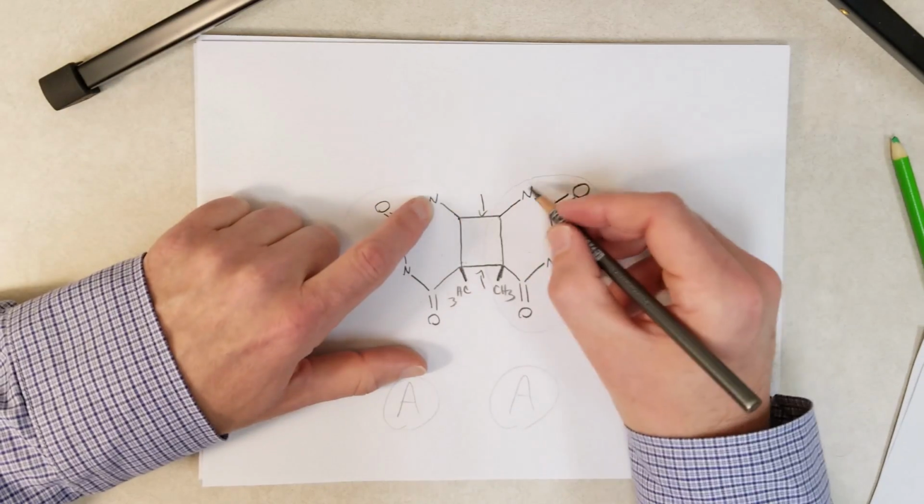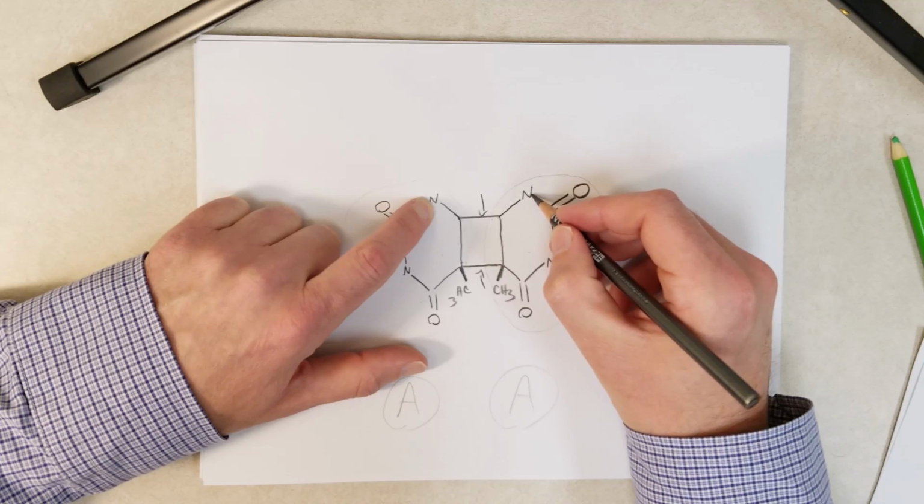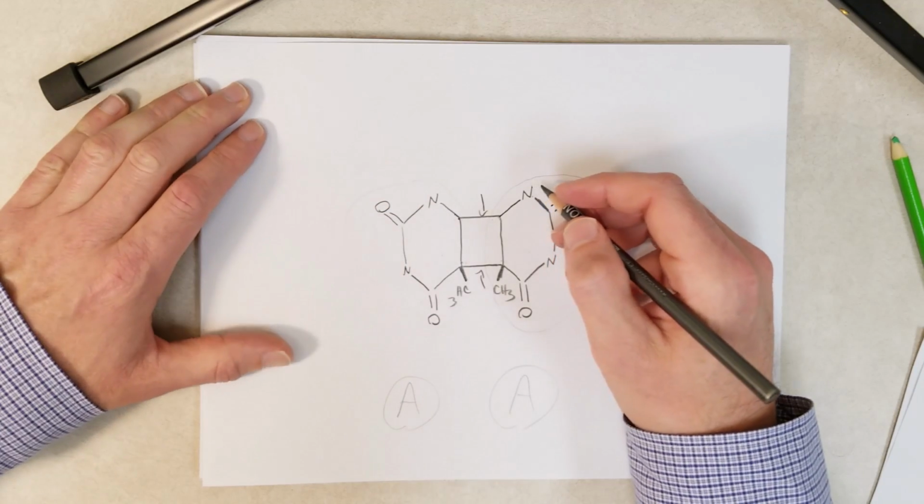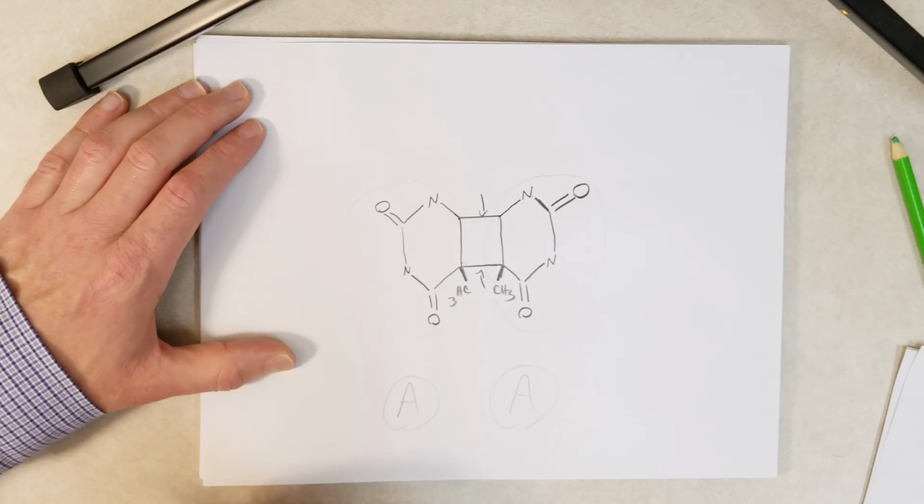Now, these are the nitrogens that are attached to the 5 carbon sugar. So I'm going to diagram the 5 carbon sugars, and I'll speed up the video.